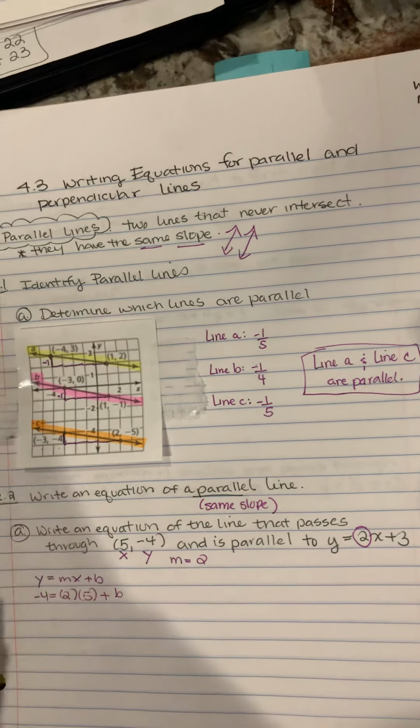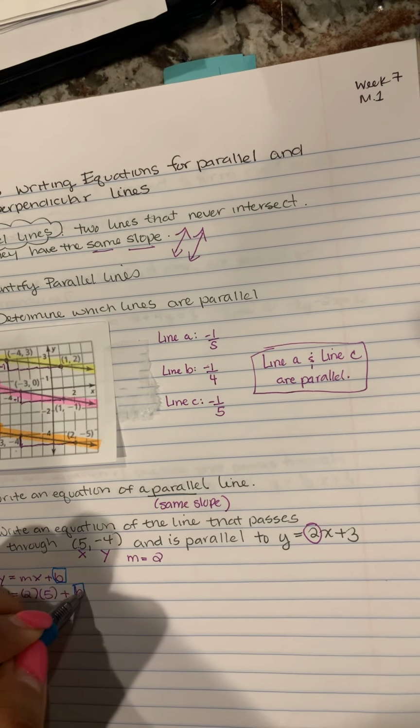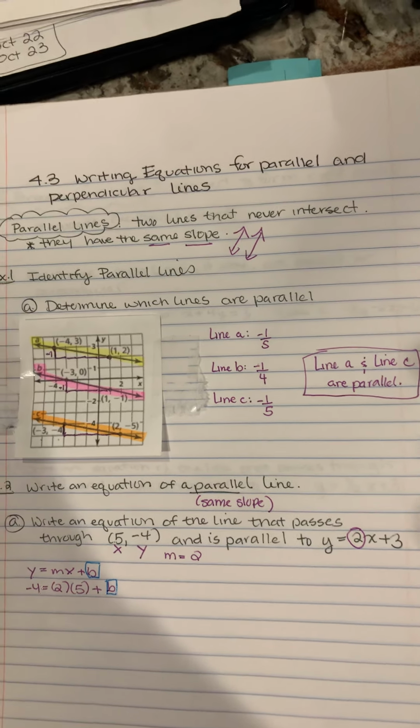We don't know what b is. So we're trying to find out what b is.